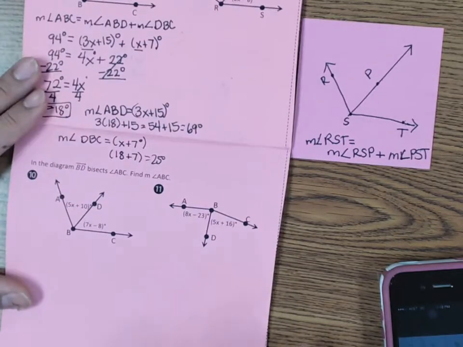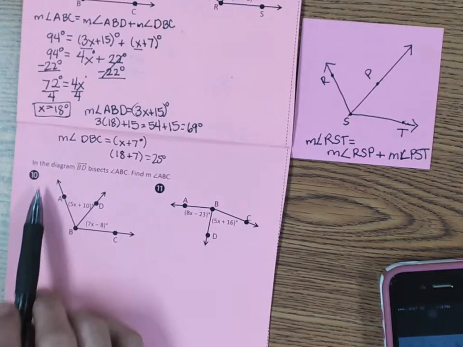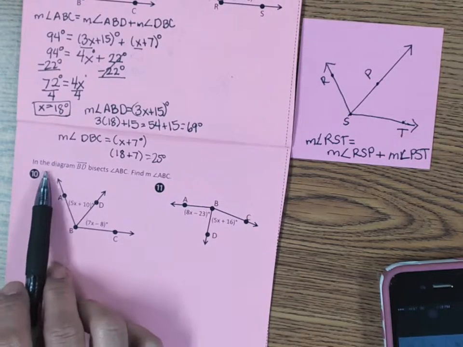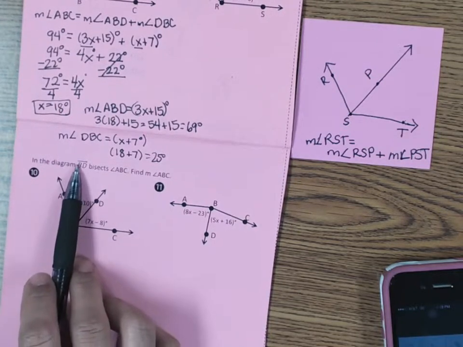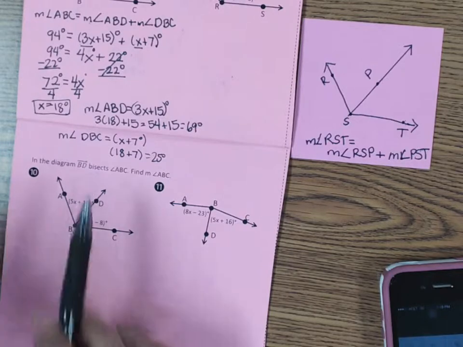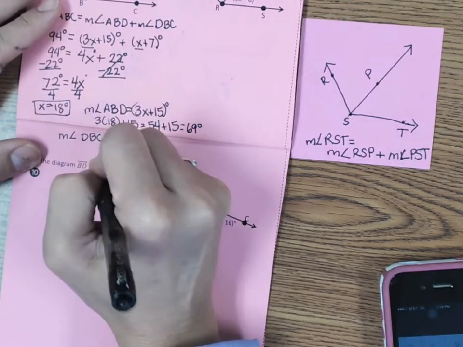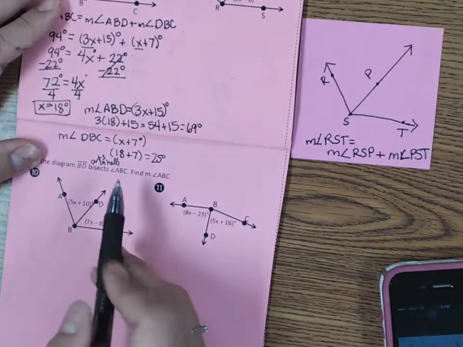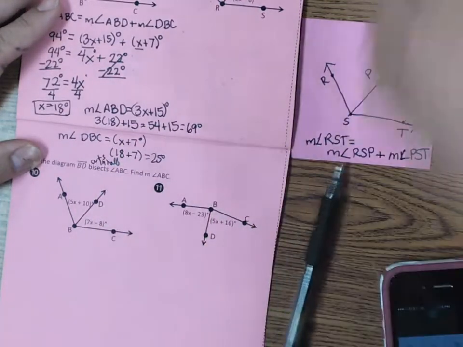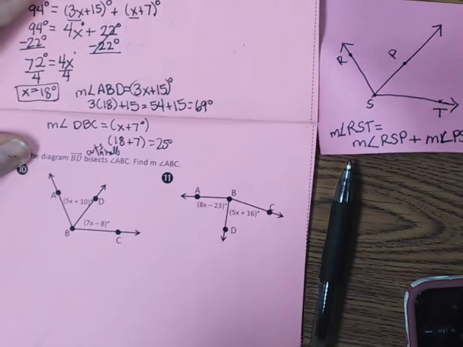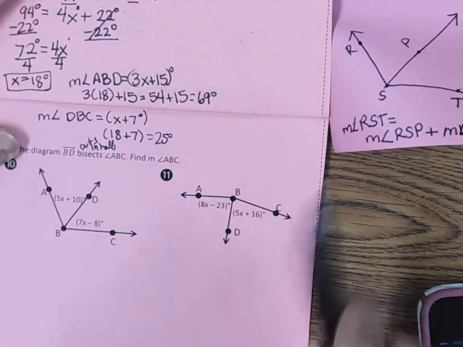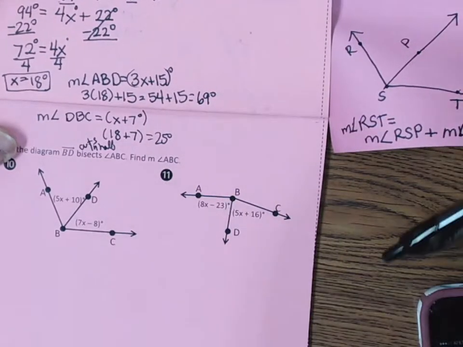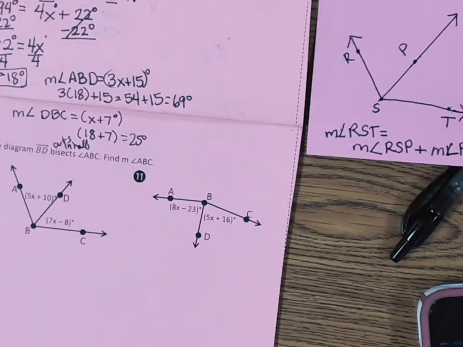Here. In number 10, in the diagram, BD bisects, or cuts in half, angle ABC. Okay, now find the measure of angle ABC. We had talked about an angle bisector.